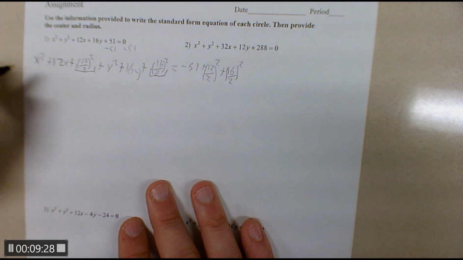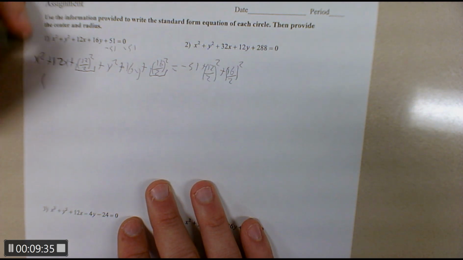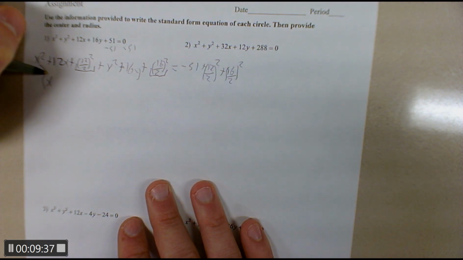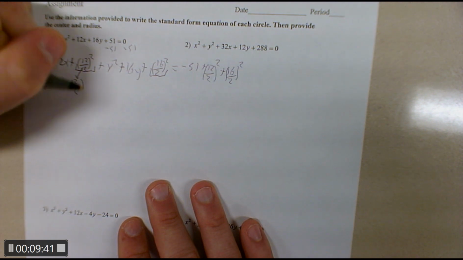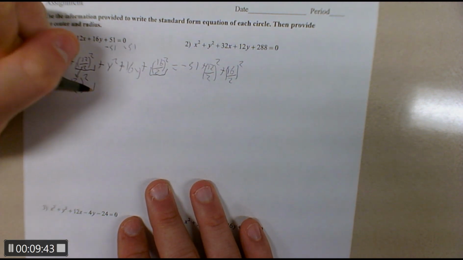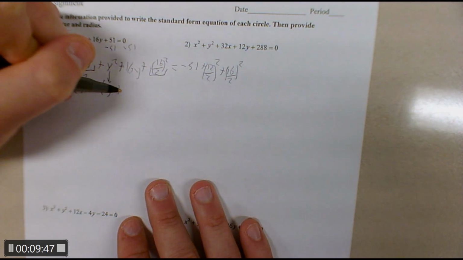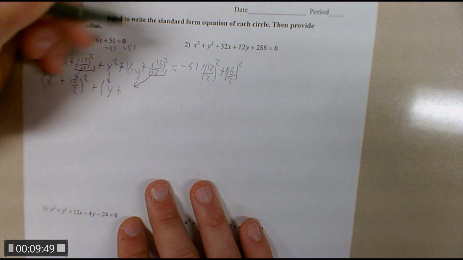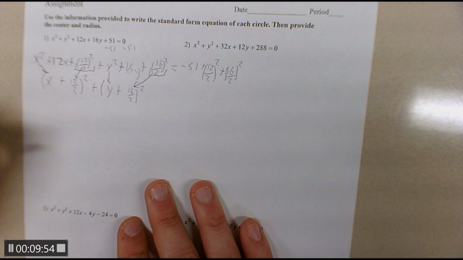Okay? So, factoring this x squared plus 12x plus 12 over 2 squared. So open parentheses, we're going to take our x down, plus we're going to take our 12 over 2 down, and square it. Do the same thing for y. We're going to take our y down, plus we're going to take our 16 over 2 down, and square it.